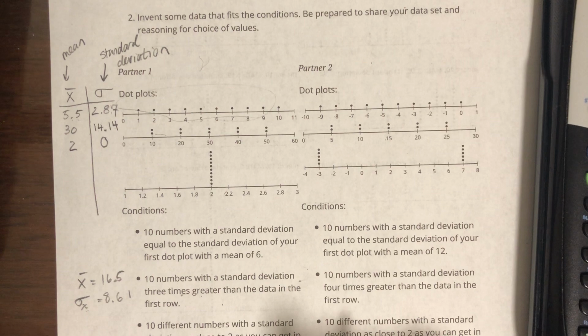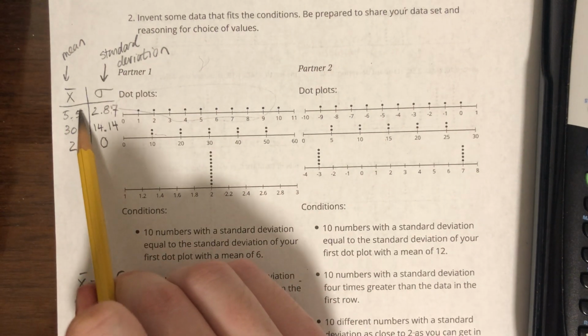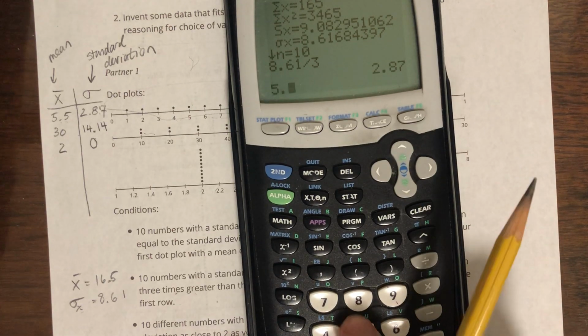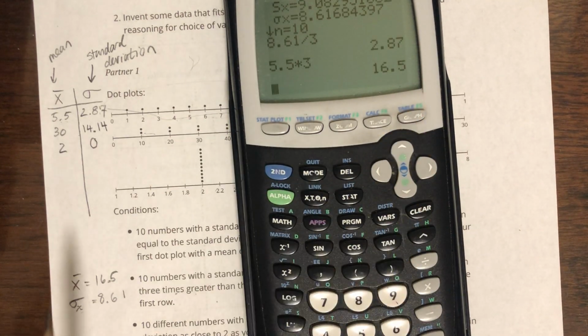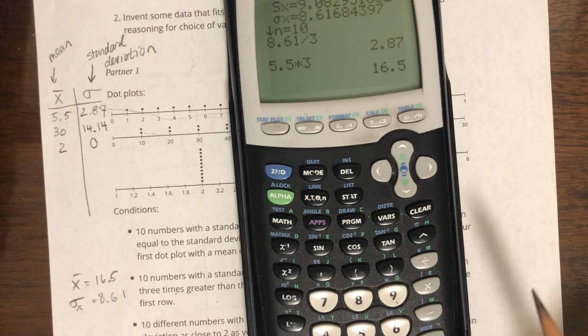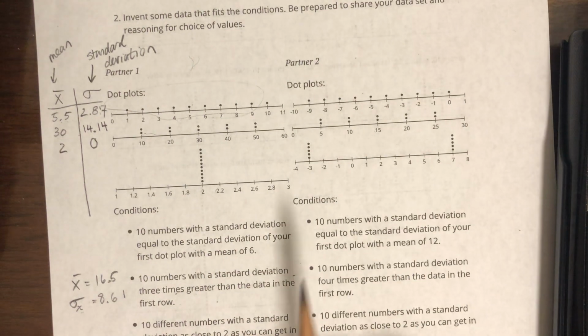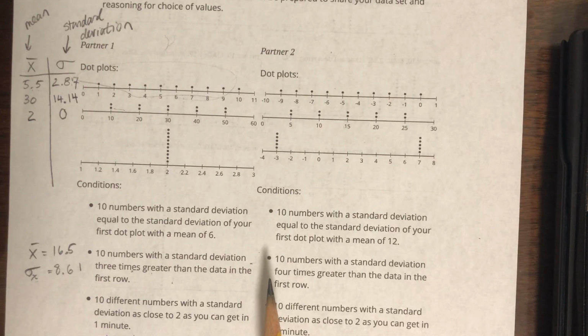So it was correct. If you multiply every number in a data set by 3, the standard deviation will be multiplied by 3. The mean started off at 5.5. Let's see what happens when we multiply 5.5 by 3. That also affects the mean exactly. So multiplying a data set affects the mean and standard deviation. Adding only affects the mean. And I would assume the same is true for subtraction and division.